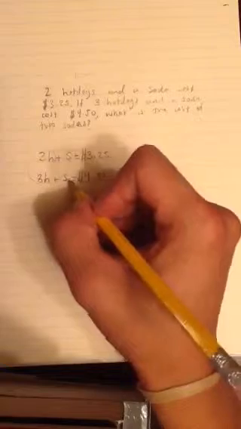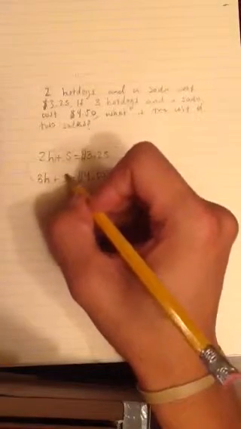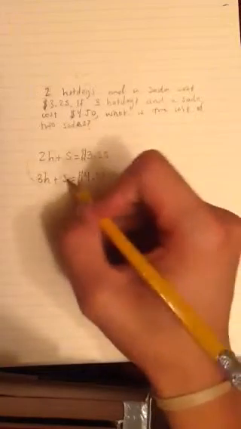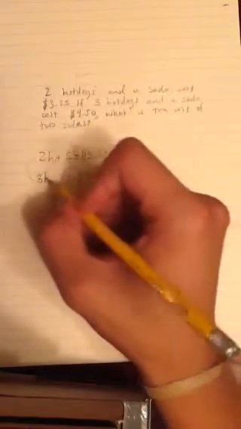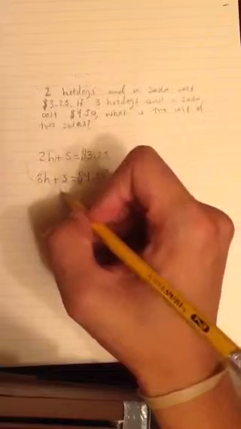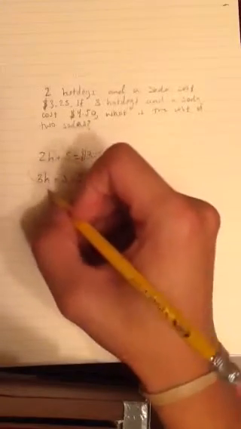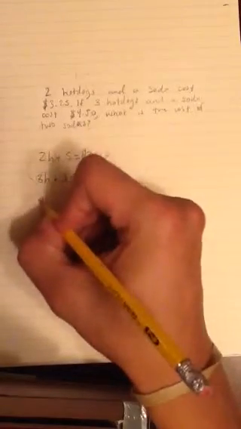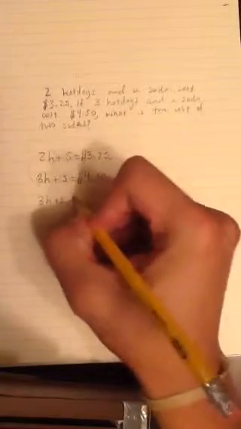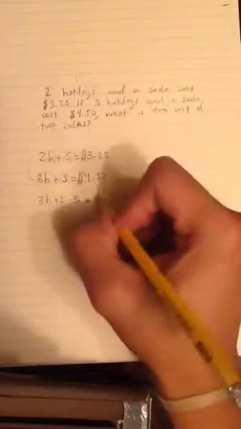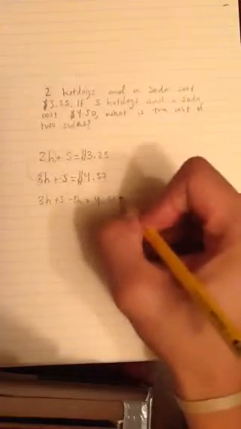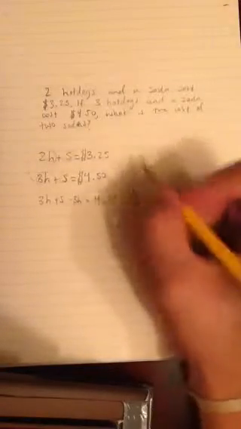So solving for S, we have to leave it alone. So we move this 3H to the other side to leave it alone. So you subtract both sides by 3H. So 3H plus S minus 3H equals $4.50 minus 3H.